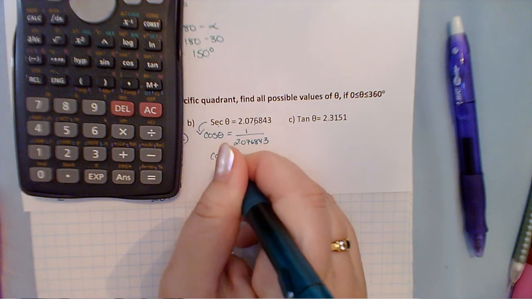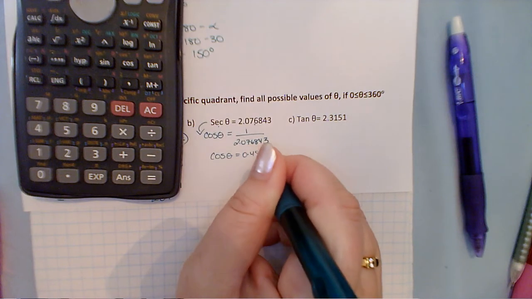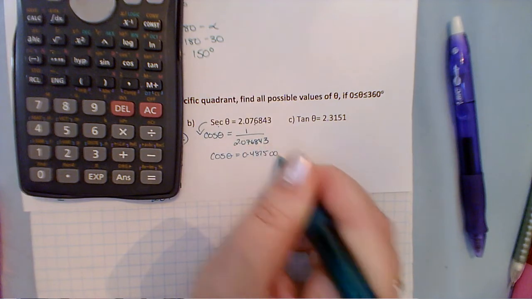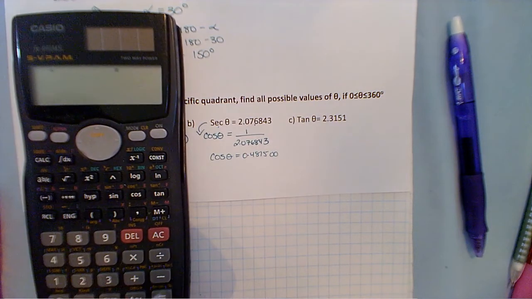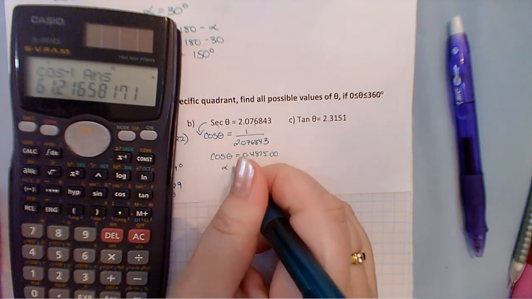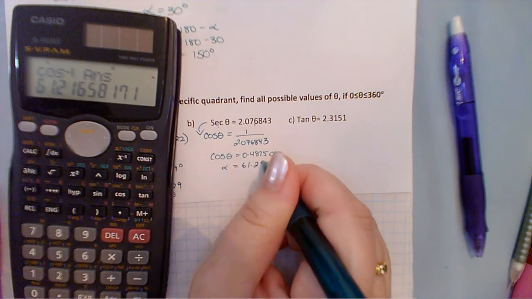So this is really asking us for cos of 0.481500, for instance. We inverse, and we get an alpha of 61.2 degrees.